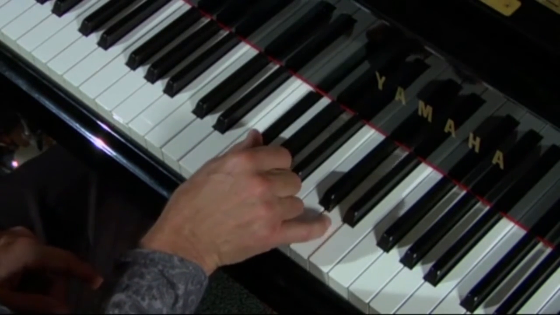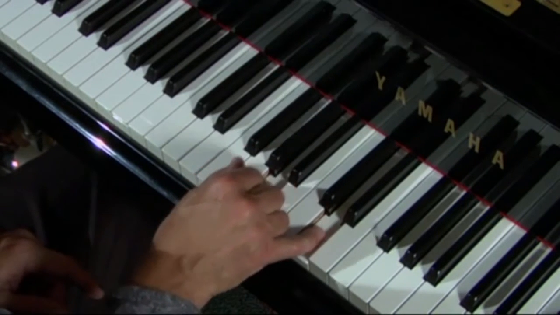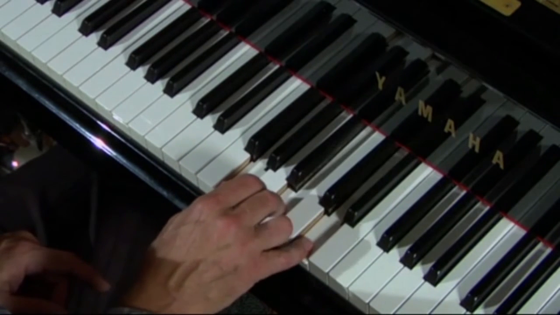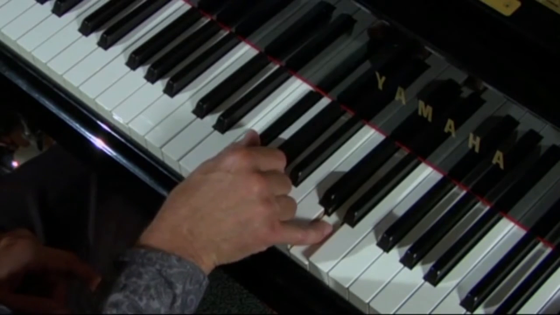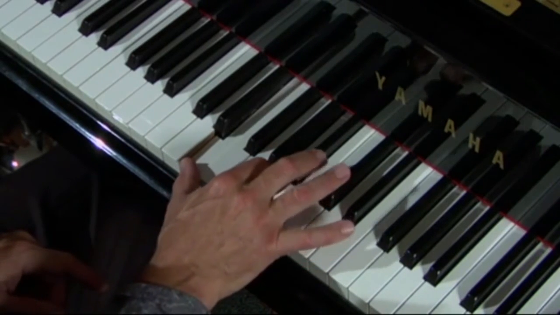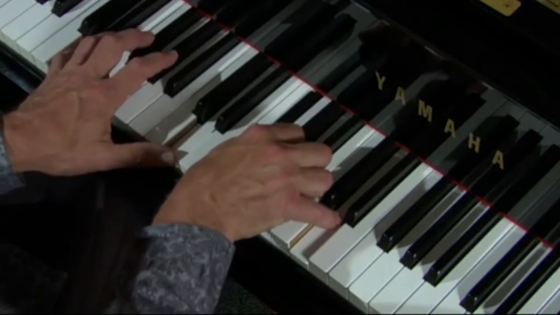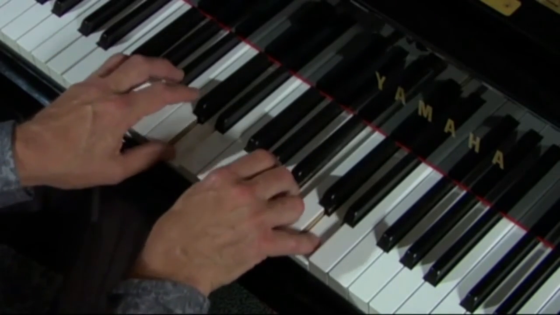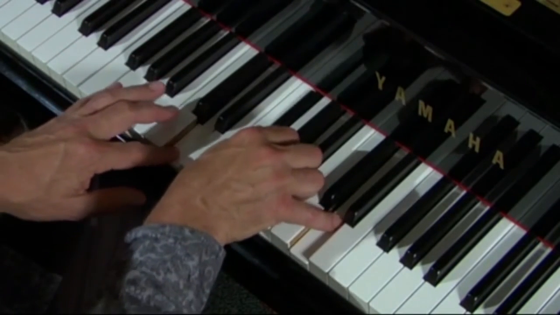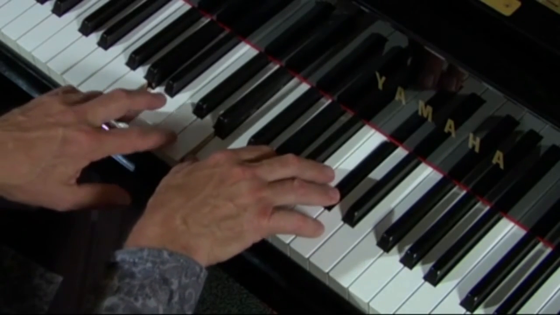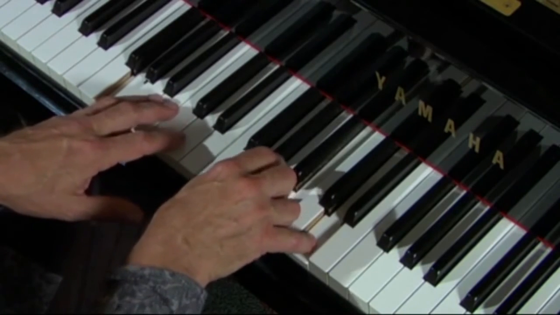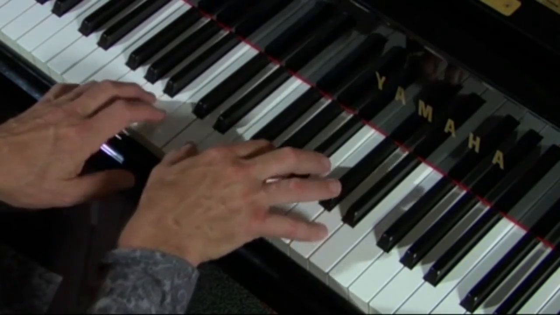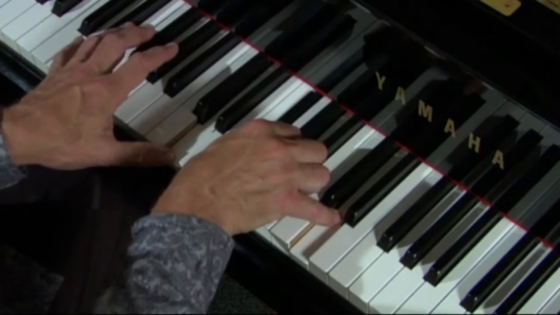Let's do it one more time. It's the G, back to D, and now the triad in A. D, G, D, A.